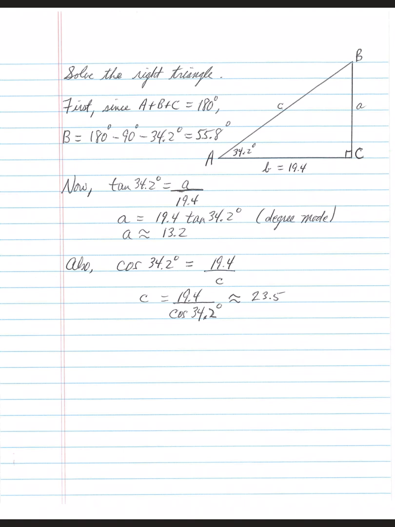Now at this point, you could use Pythagorean theorem to get the hypotenuse. For extra practice, I'm just going to use the information given and set up another trig ratio. I know that cosine of this angle is the adjacent length over the hypotenuse.